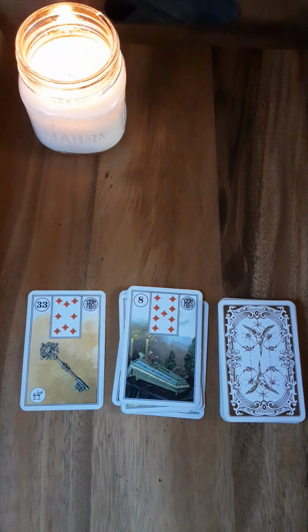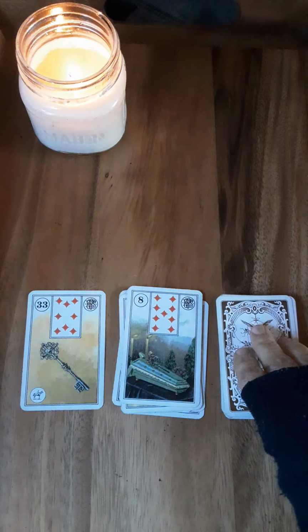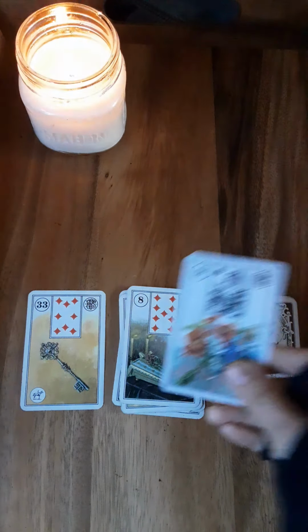The key with the coffin card, this is a significant ending. I think a lot of endings tend to be significant though, right? Because endings lead to new beginnings. So they're typically significant. Significant ending, this could be a closing of a door. But when one door closes, another one opens, right? So this is a closing of a door, and then an opening of another.